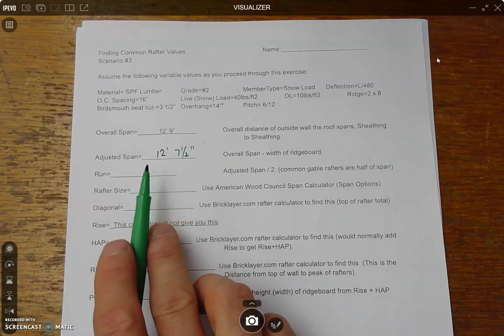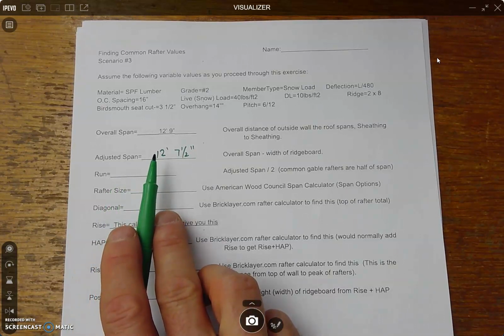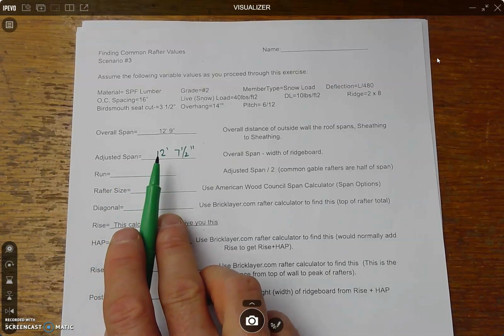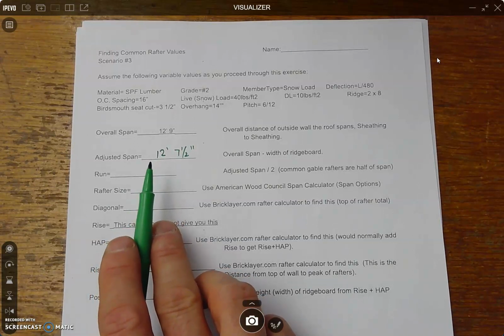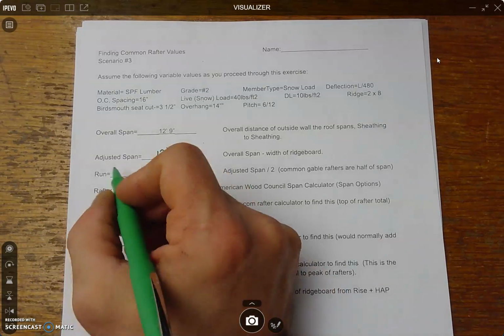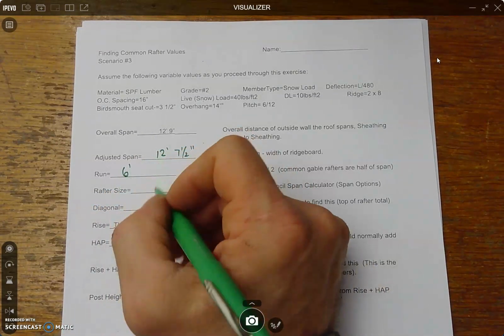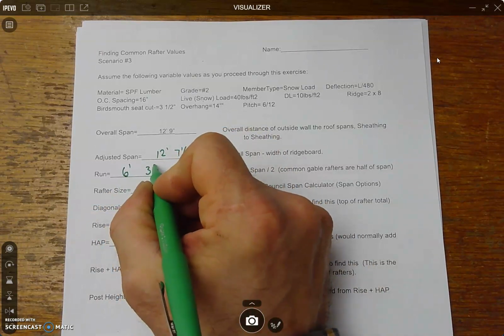So we've got to cut this in half. The run of the actual rafter is going to be half of our overall span. Remember, we're using run and span kind of interchangeably. So half of 12 is 6 feet. Half of 7.5 is 3 3/4.